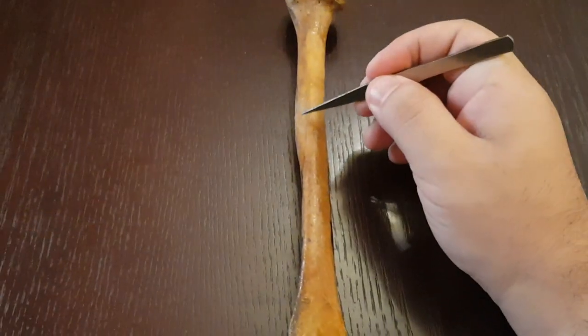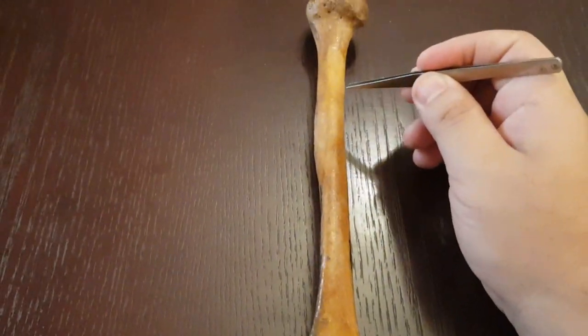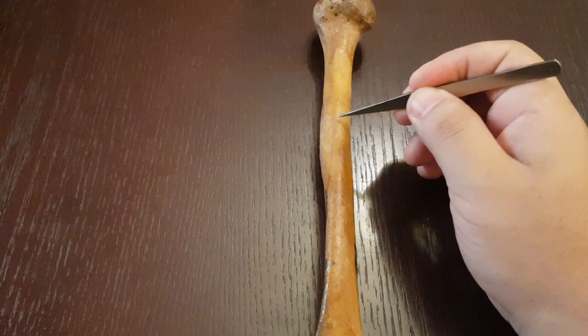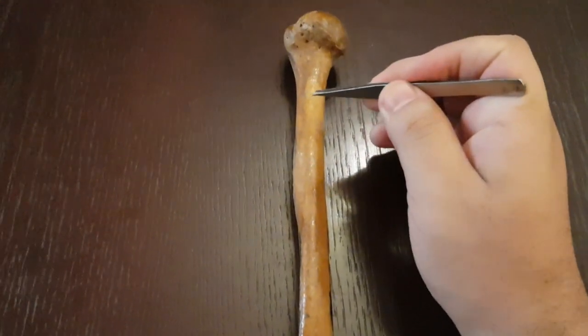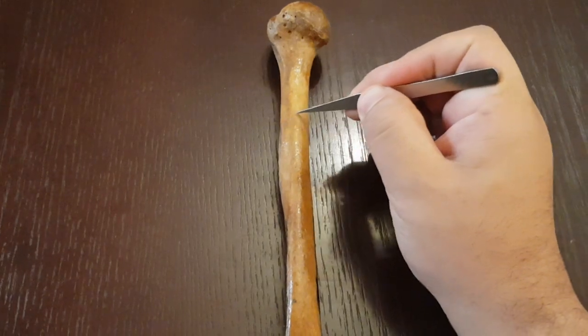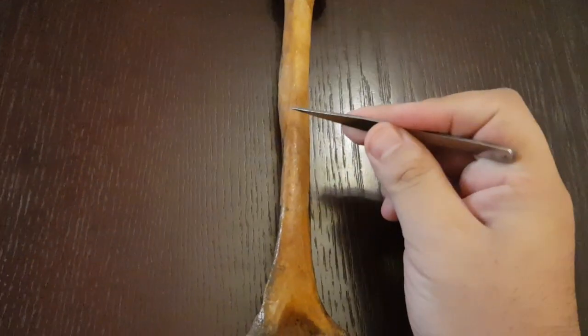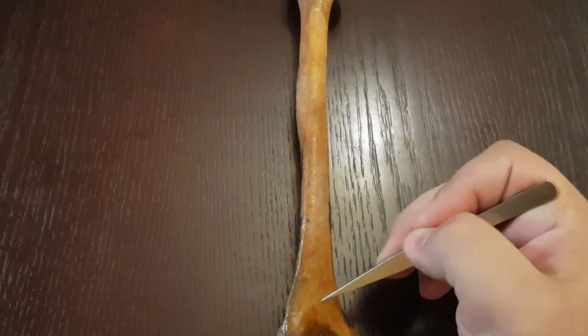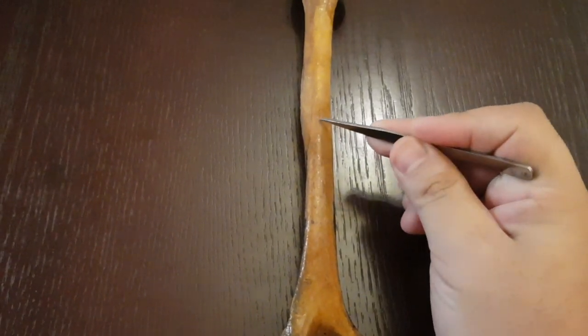On the back of the shaft, this is what we call the spiral groove. A mark of attachment above the level of the spiral groove is for the lateral head of triceps. A mark of attachment below the spiral groove is for the medial head of triceps.